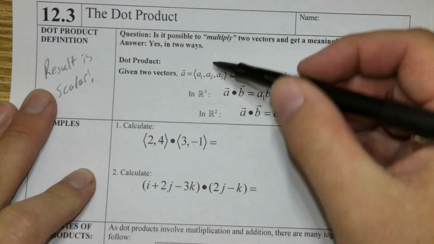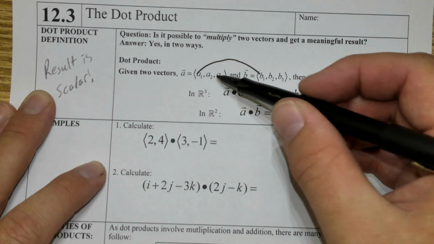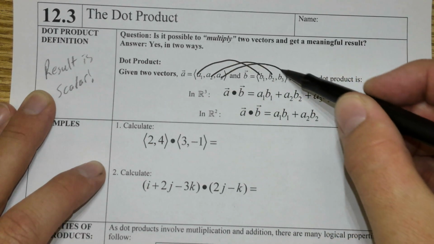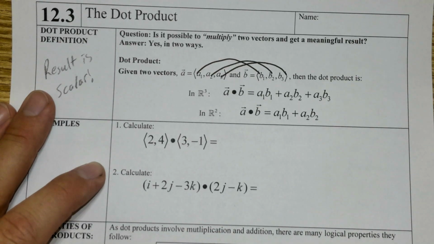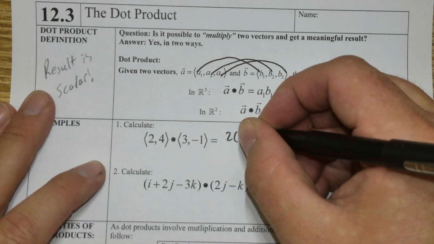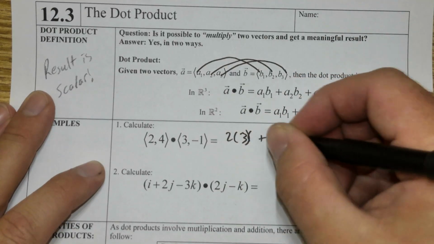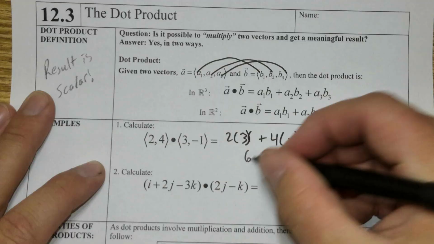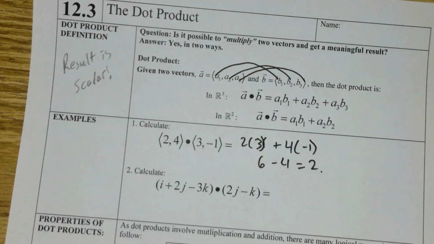I'm just multiplying i component by i component, j component by j component, k component by k component. We're just multiplying 2 times 6, or 2 times 3, 4 times negative 1. 6 minus 4 is 2. And you've just completed your first dot product.